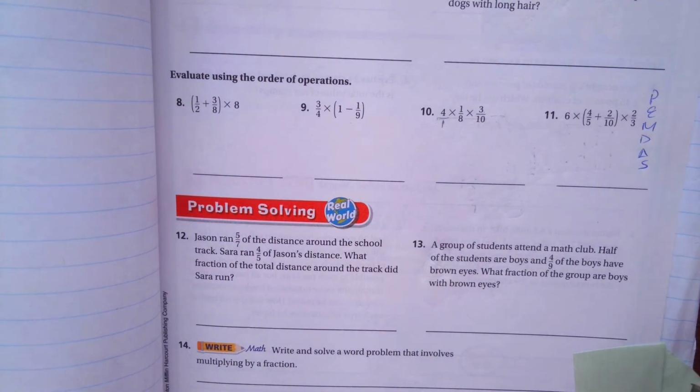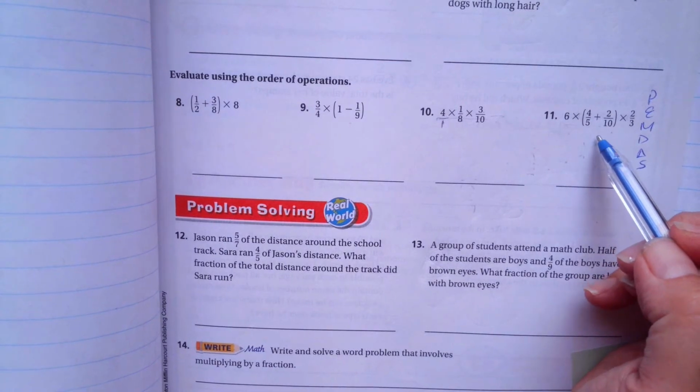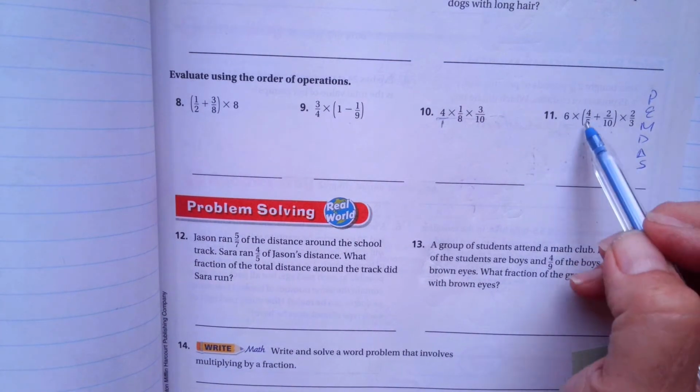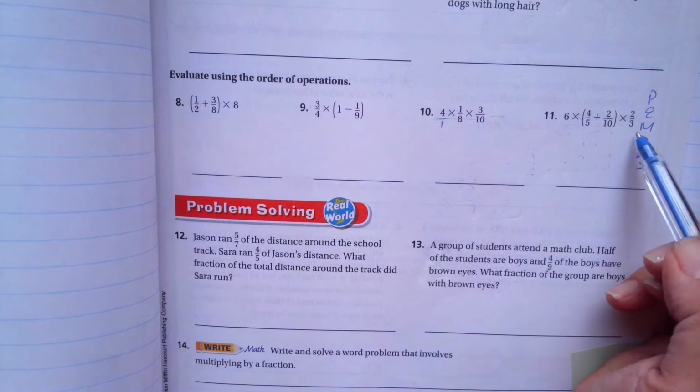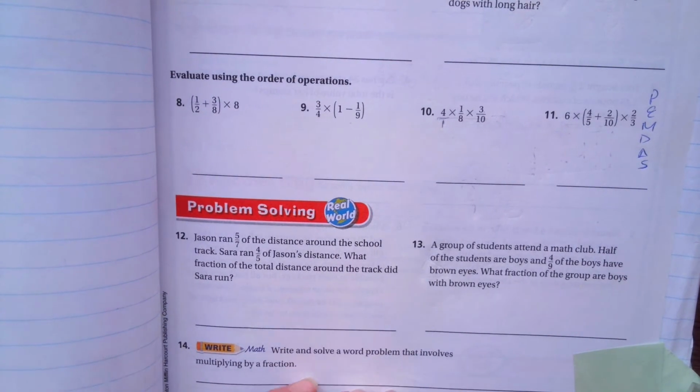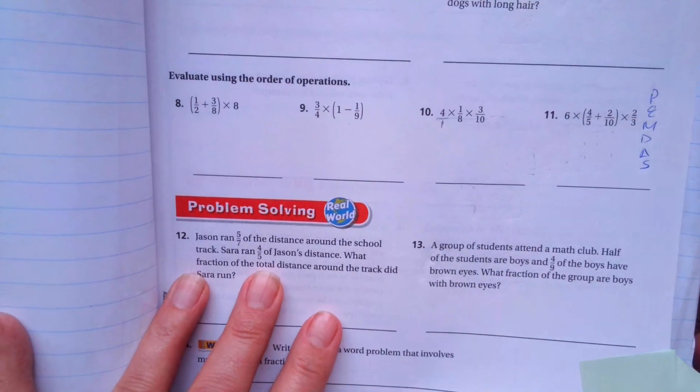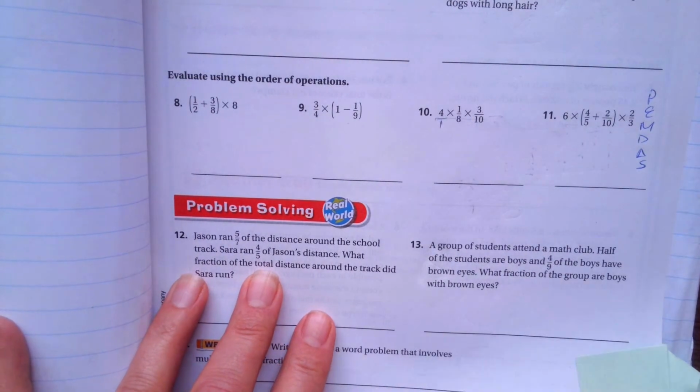And then this one, you're going to do parentheses first, and whatever you get here, you're going to say 6 times whatever you got here times 2/3. So that is your homework. You can pause and write all of that down.